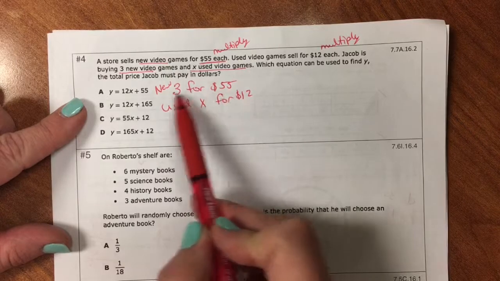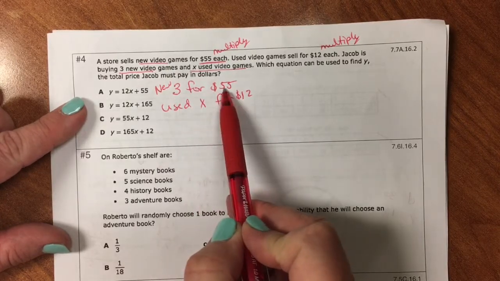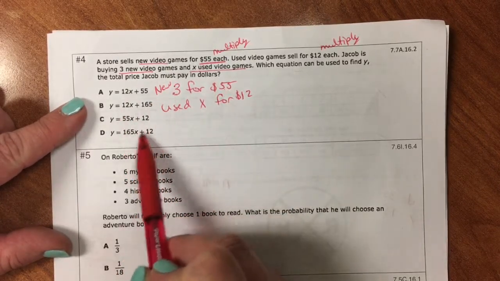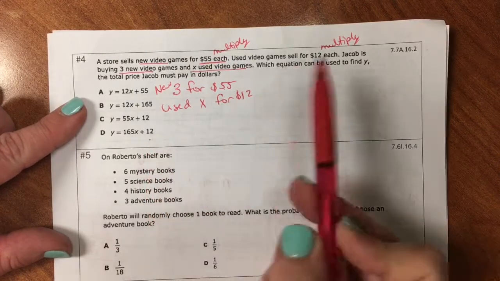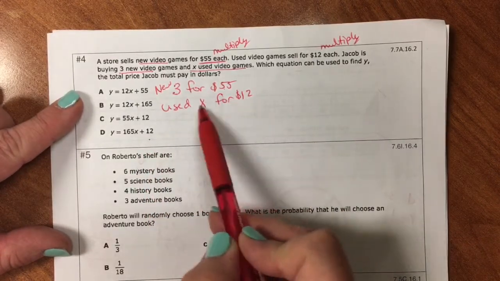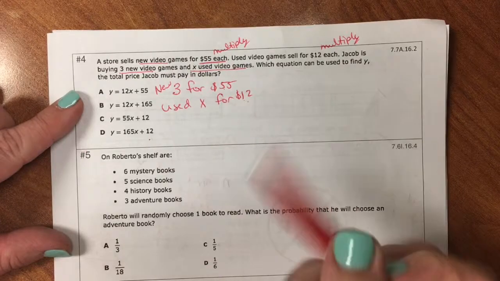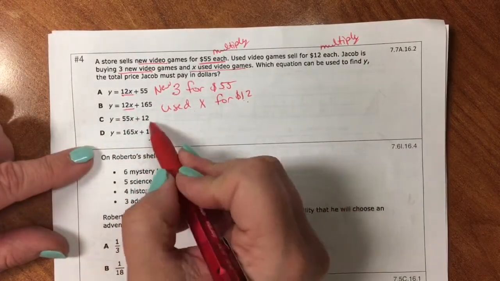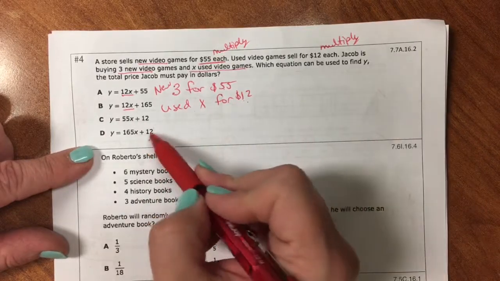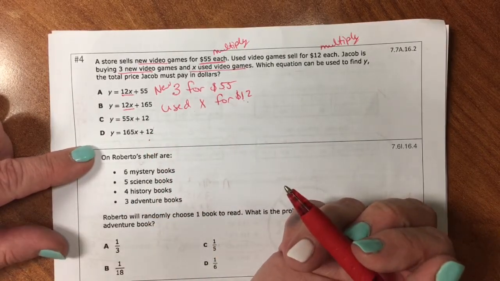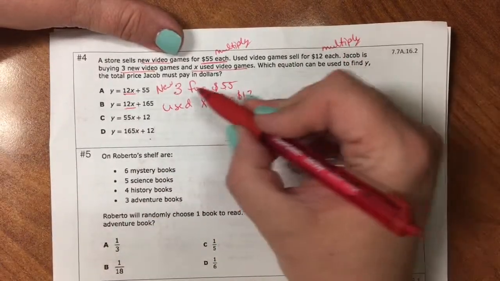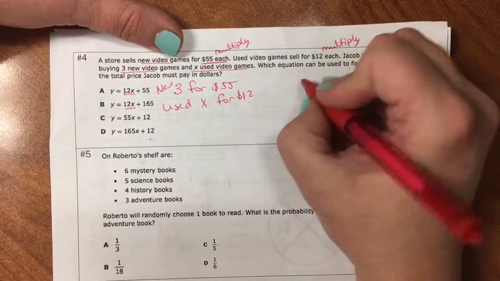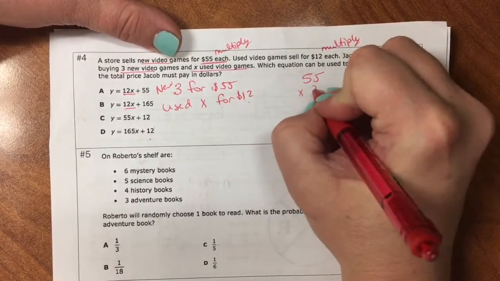So I need to multiply 3 times 55, which I don't see anything that means 3 times 55. And then I need to multiply 12 times X. So here's a 12 times X, here's a 12 times X. I don't see any 12 times X there. All right, but this 3 times 55, I'm going to have to go ahead and multiply that out.